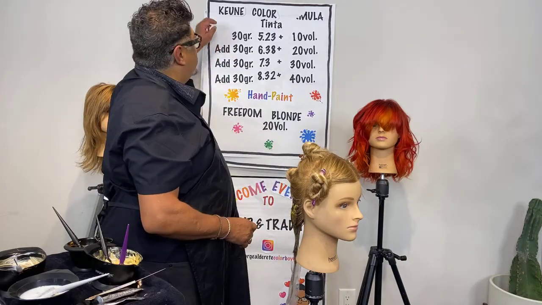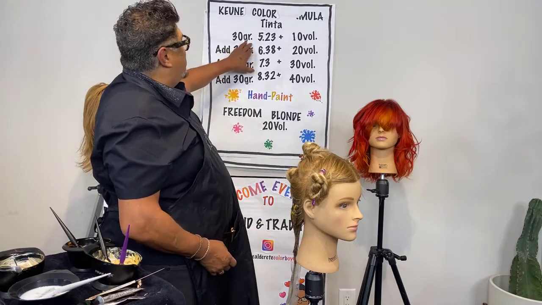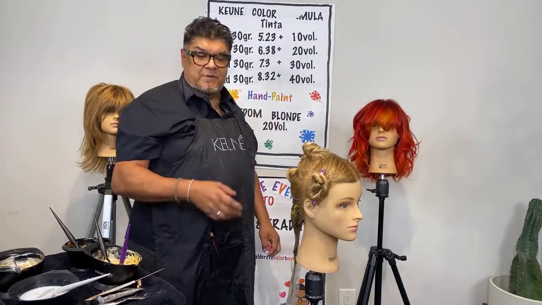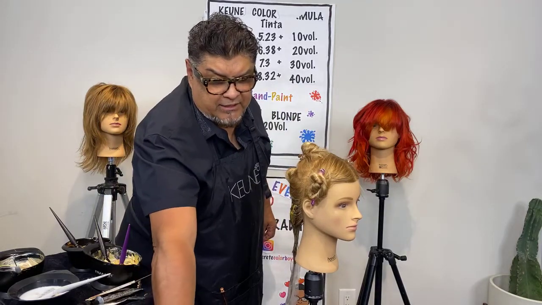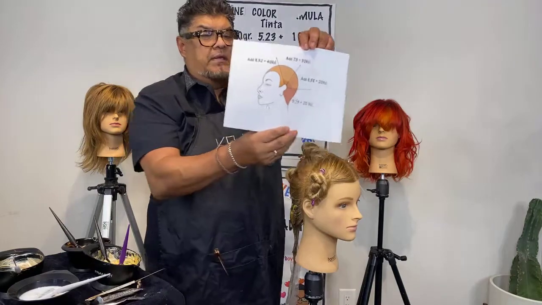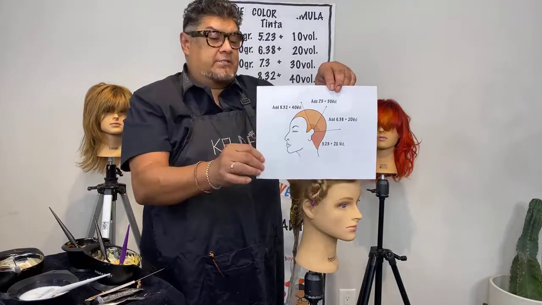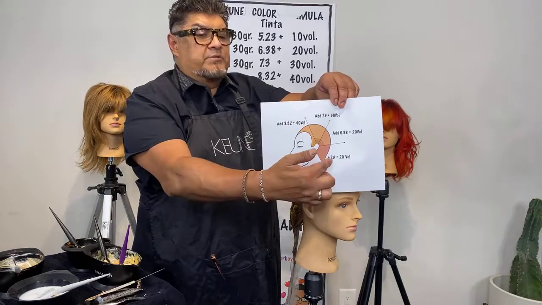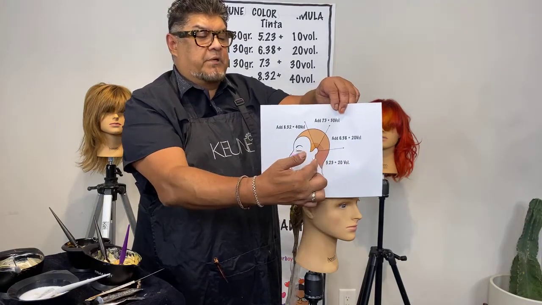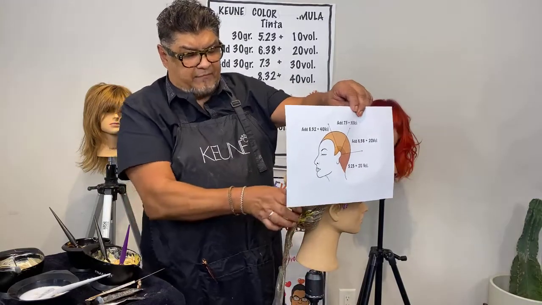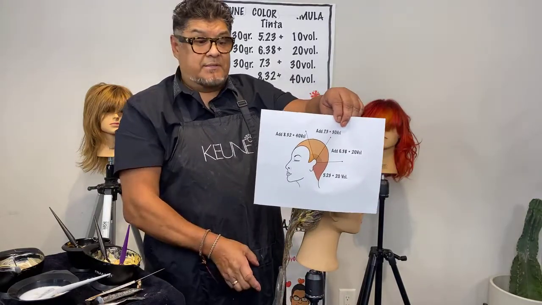So, here's the first tint, the base color, which is going to be 30 grams of 523 with 10 volume. So that's going to be the first. And I'm going to show you just a little bit of a smaller head sheet so you can see it. And let me know if that's centered so that you can see that, Jessica. Is that cool? So what we're going to be doing is carrying our 523. We're going to do the nape area. I've already started that off. I've done that from base to ends, as you can see.